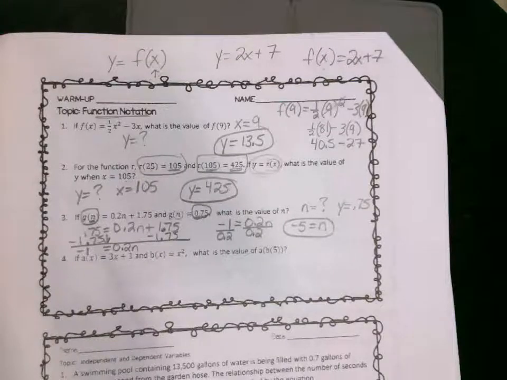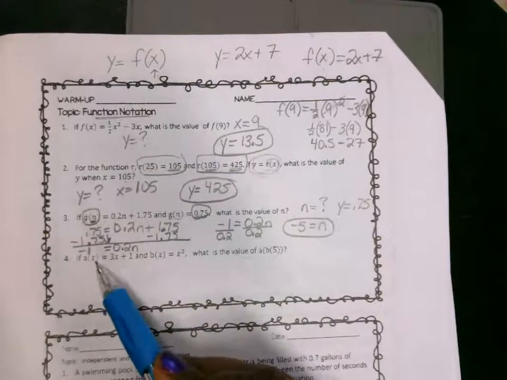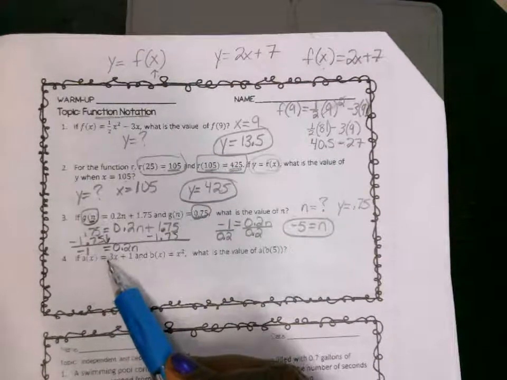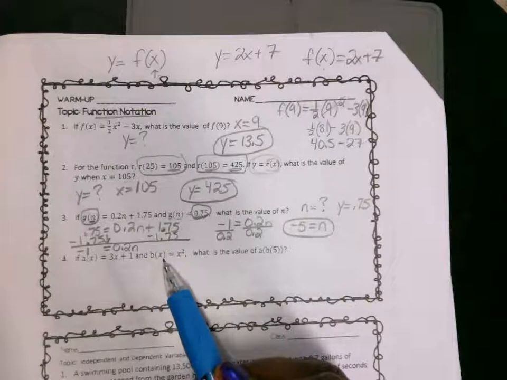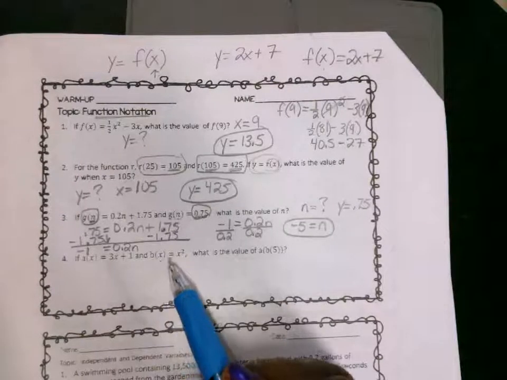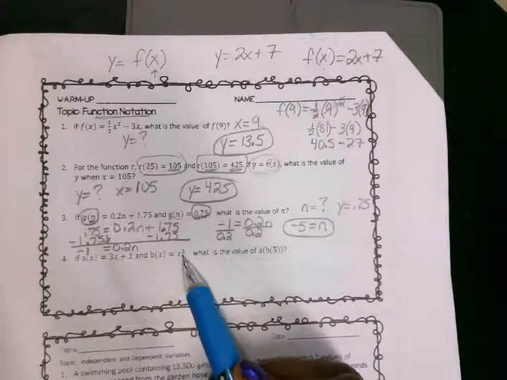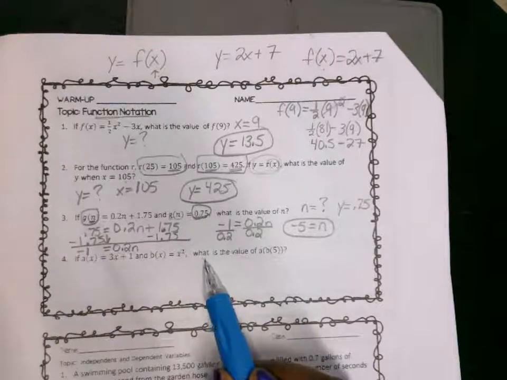Number 4, we have a sub x is equal to, and this is the equation here. Then we got b sub x, or b of x, is equal to, and we got the equation here. This is what they want you to find.